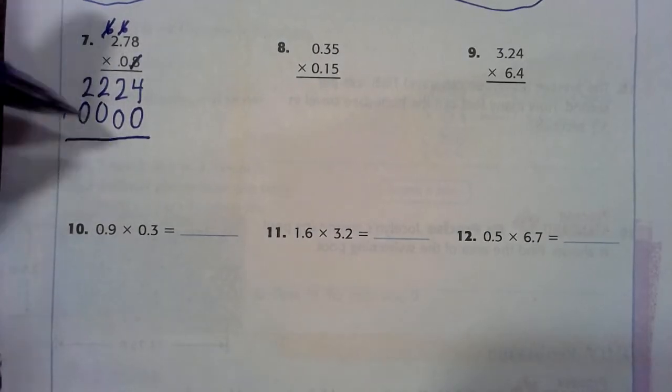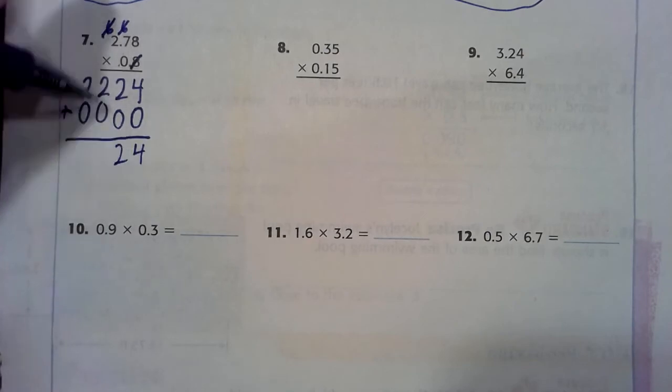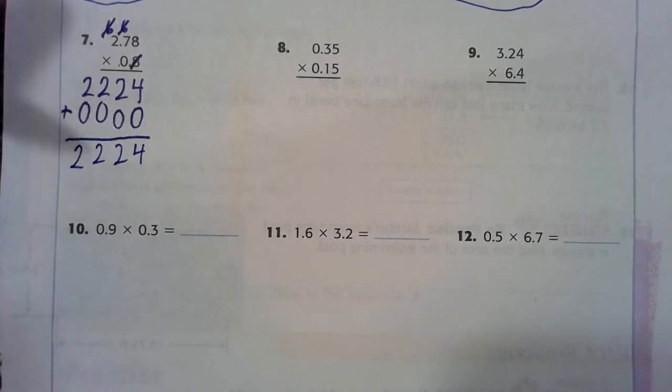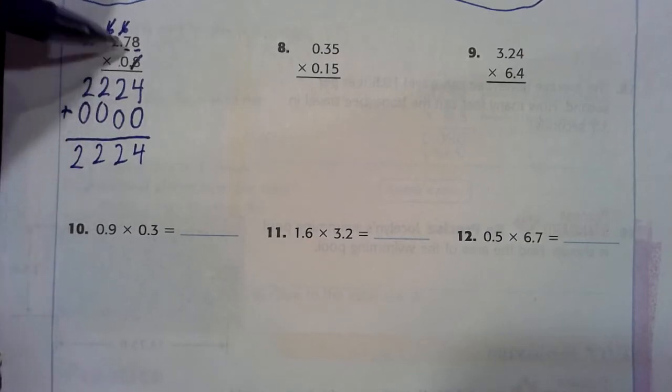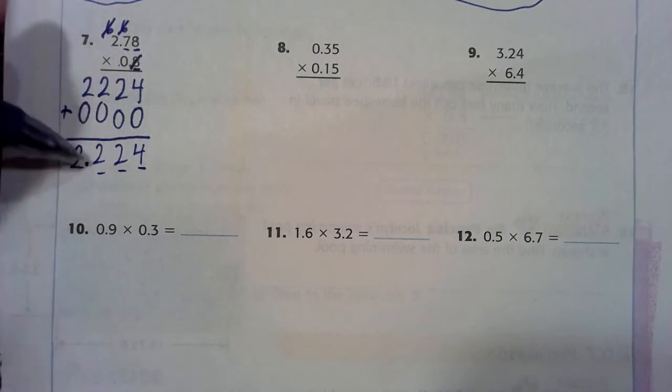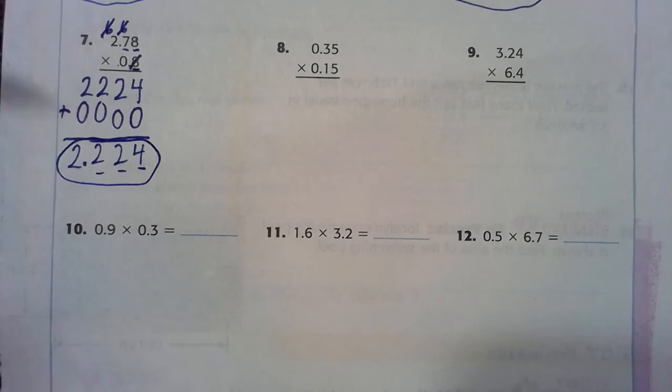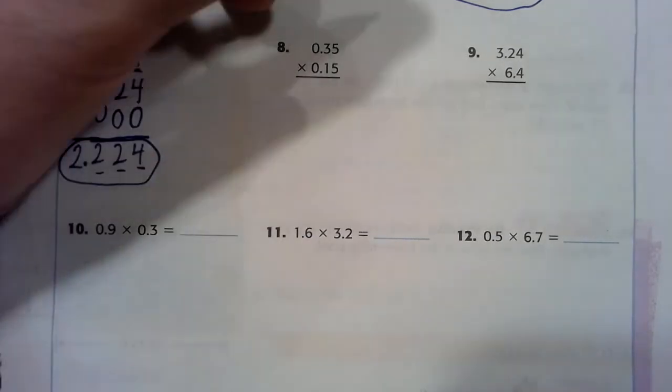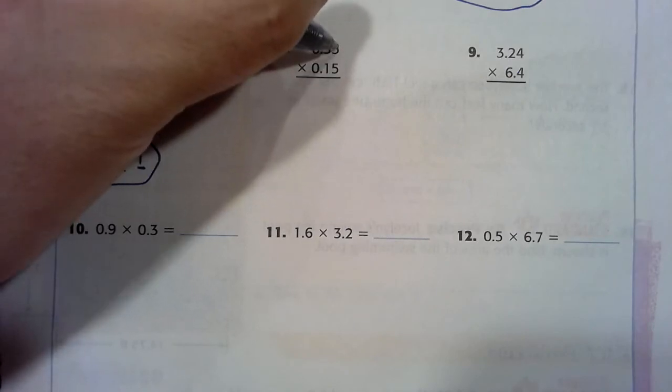Add them together. We can get 4, 2, 2, 2. And then we say 1, 2, and then we have 1 here, 3. So we're going to say 1, 2, 3. So we have 2 and 224 thousandths. This one right here, 5 times 5.